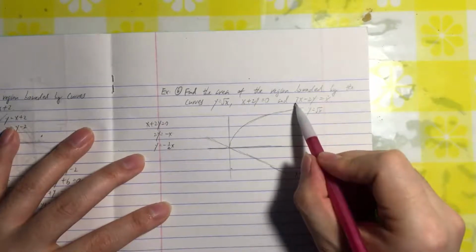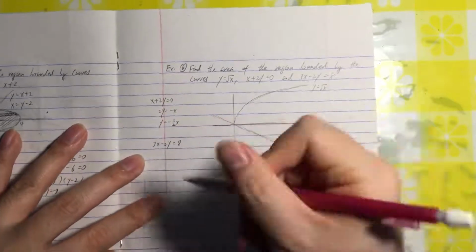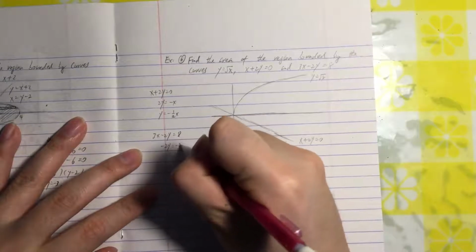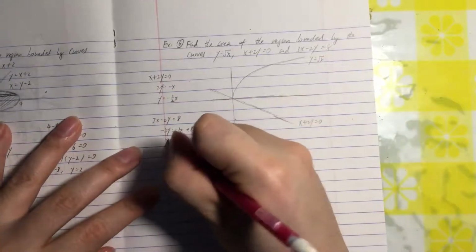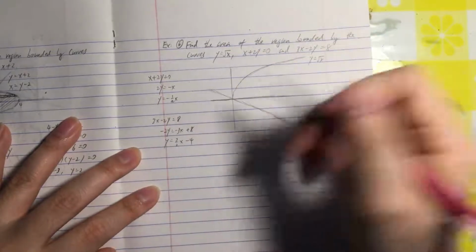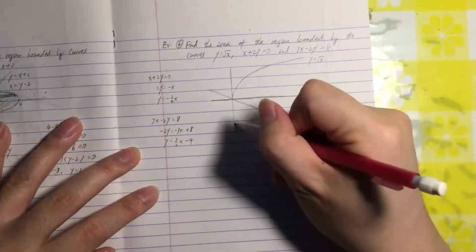The other curve is 3x minus 2y equal to 8. If I solve the equation for y, I get negative 2y equal to negative 3x plus 8. Then if I divide both sides by negative 2, I get y equal to 3 over 2 x minus 4. The y-intercept is negative 4. Slope is 3 over 2.